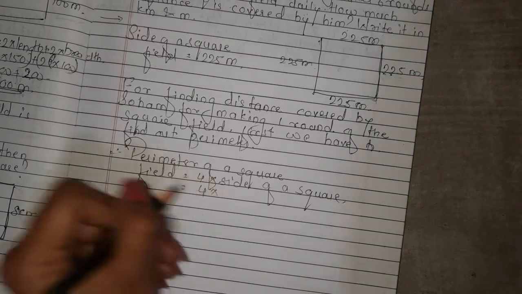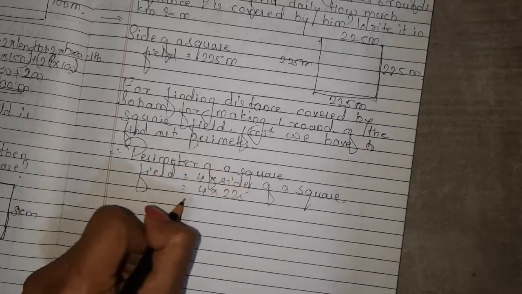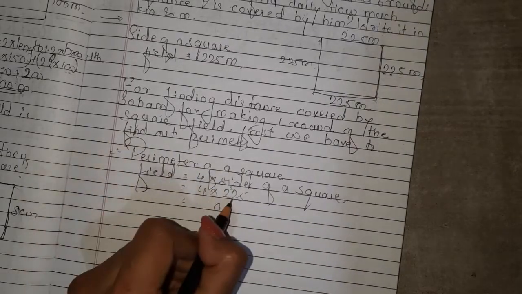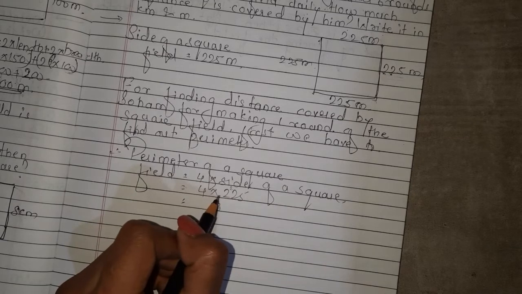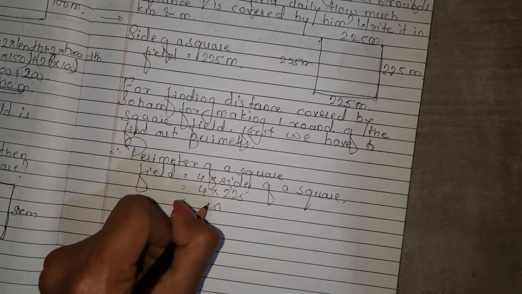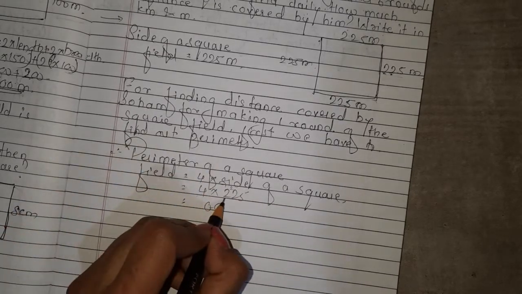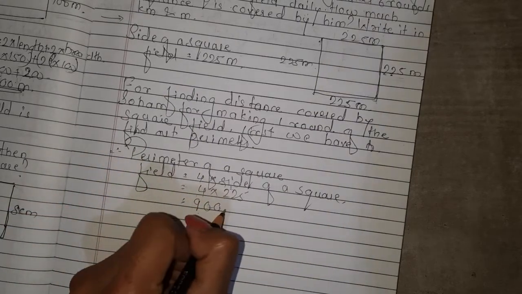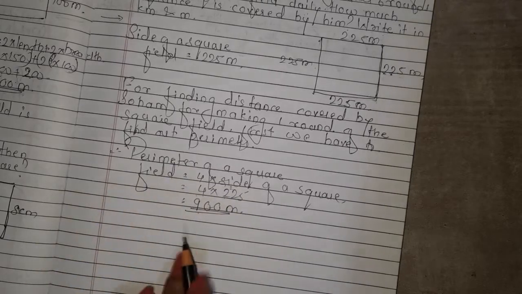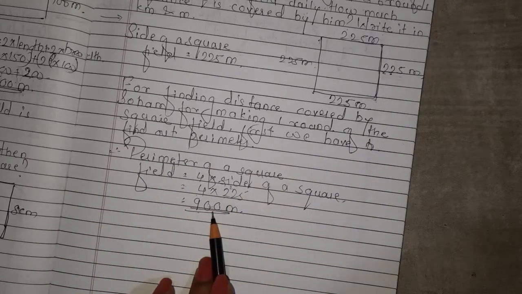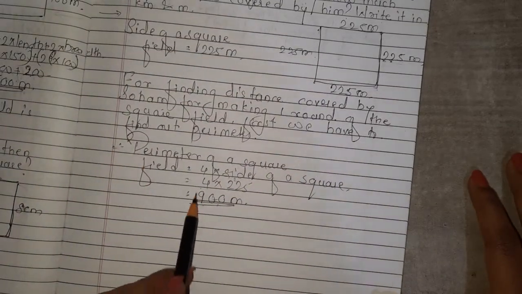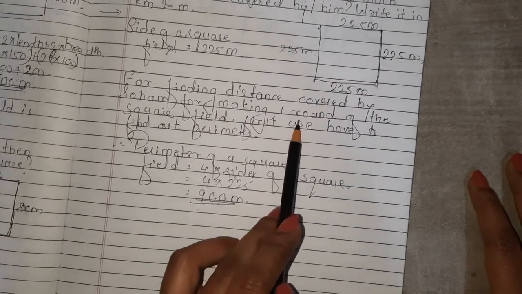So 4 into 225. 4 5s are 20, 2 carry 4 2s are 8, plus 2 is 10, 4 2s are 8 plus 1, 9. So 900 meter. Okay, 900 meter is the perimeter of a square. Means he covers a distance of 900 meter for making one round.